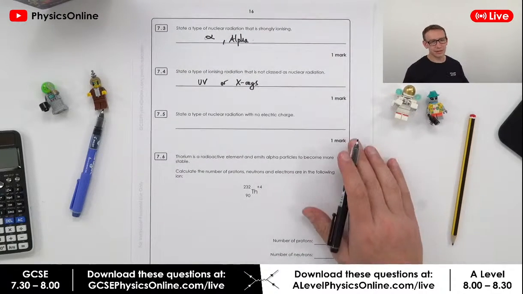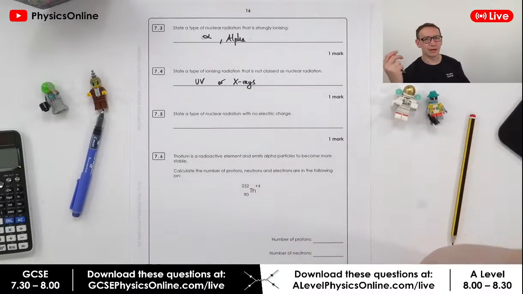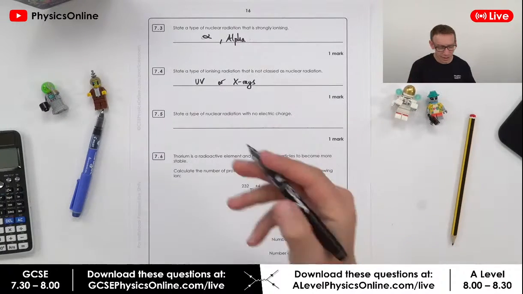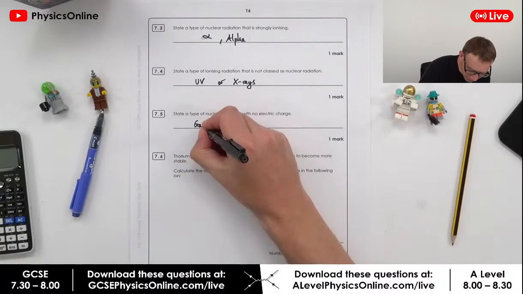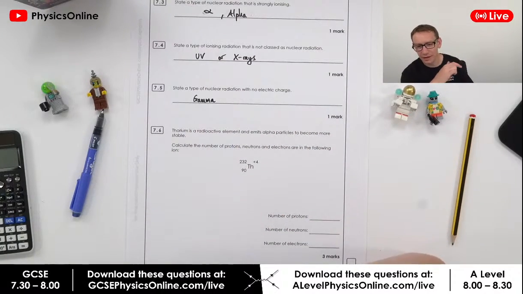Which of these has no charge? Well, you should remember that alpha, strongly ionizing, made out of 2 protons and 2 neutrons, has a charge of +2. Beta is a high-speed electron emitted from the nucleus, a charge of -1, and therefore the answer should be gamma. So gamma, James, Evil, yeah, perfect, good stuff.